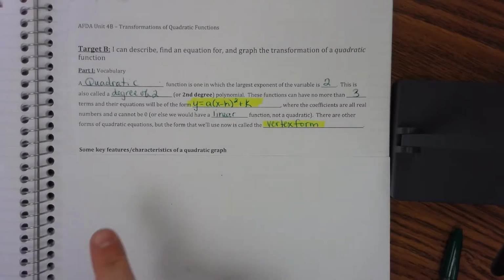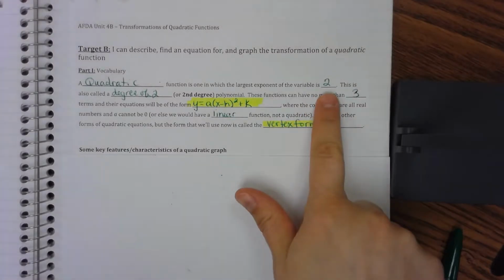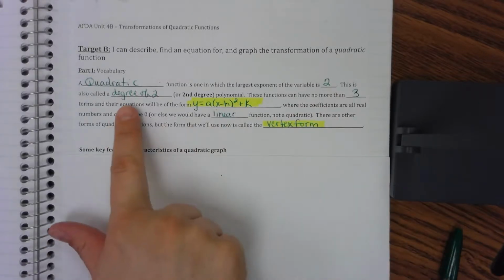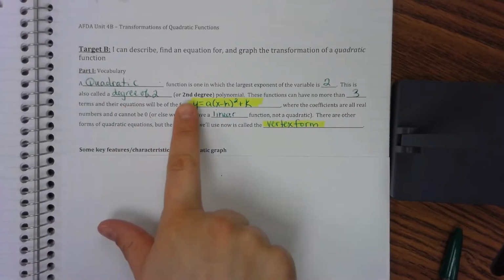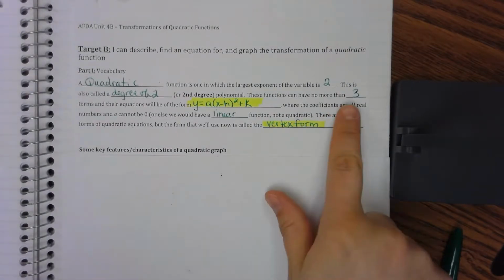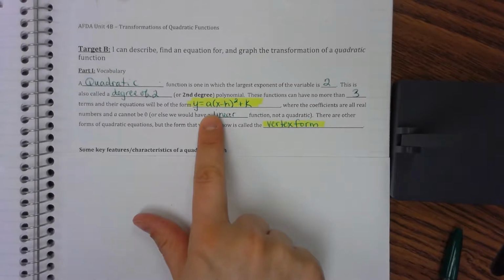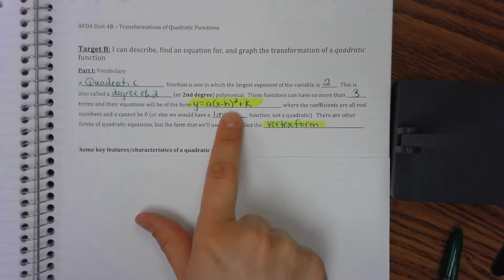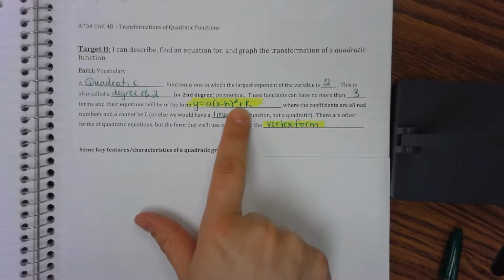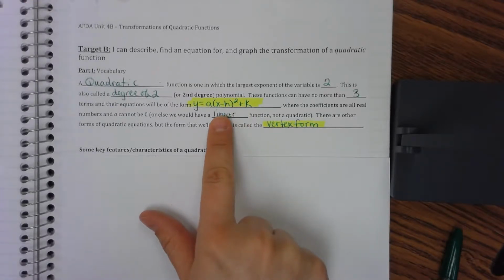Remember that a quadratic function has a largest exponent of 2. We say that it is a degree of 2, or a second degree. It can have no more than 3 terms. And the form that's going to be new to you guys is y equals a times (x minus h) quantity squared plus k. If a was 0, then we would say that we had a linear form, and that's not what we're going to be working with.